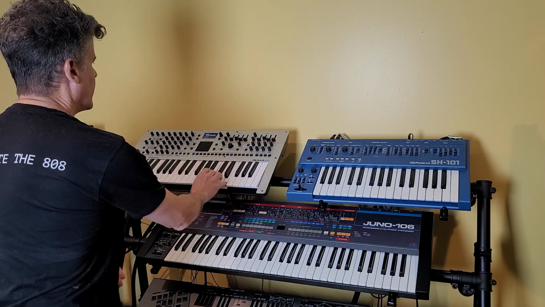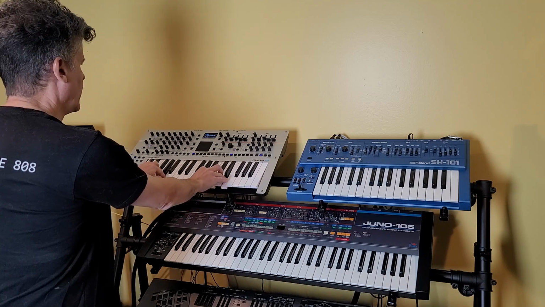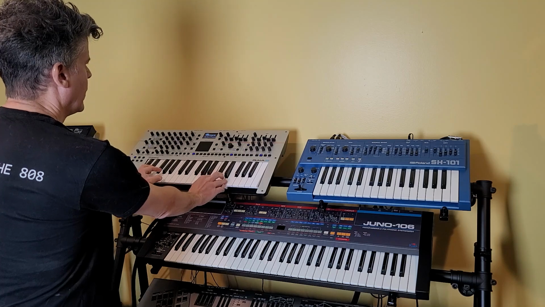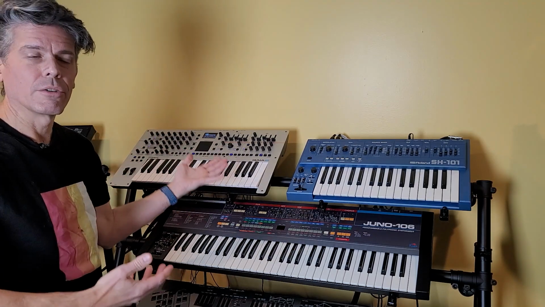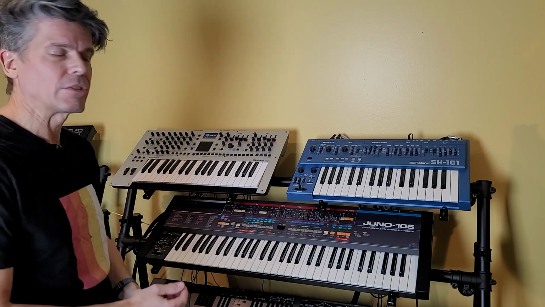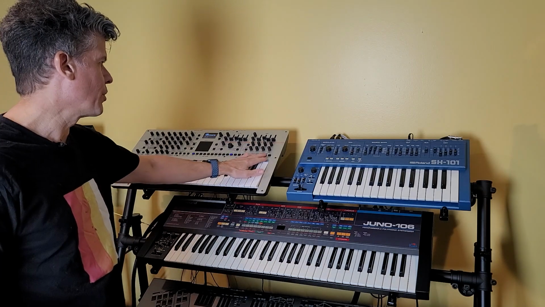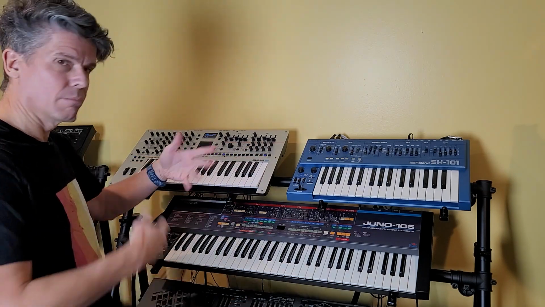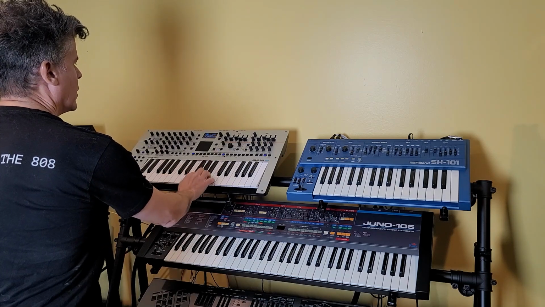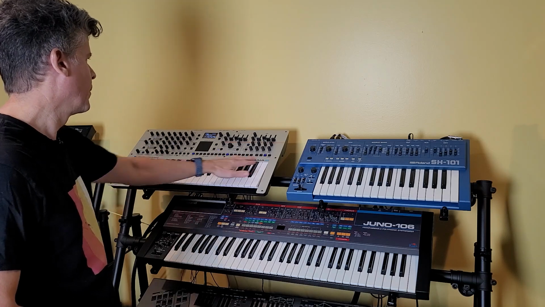Yeah, so there is. There are 64 patches loaded into there, which leaves you with all the rest of the user area free. And you also have a separate patch storage area for the loaded module, which in this one is the SH-101, obviously.